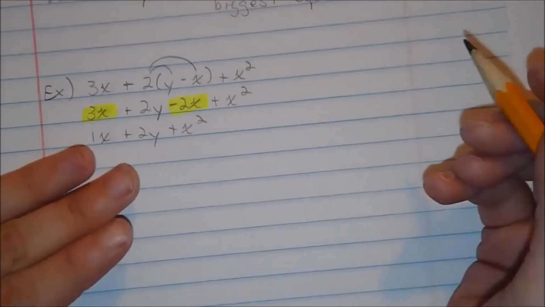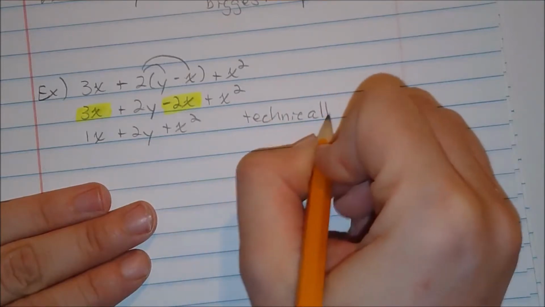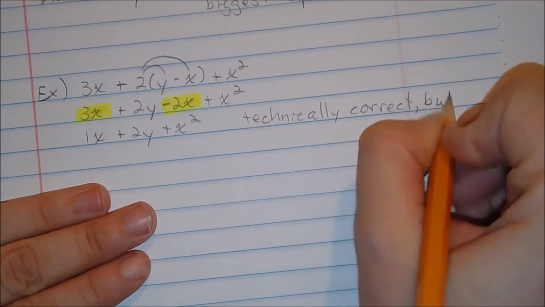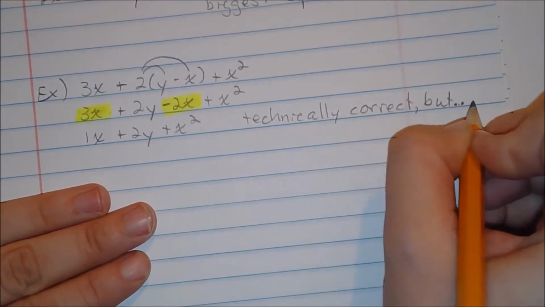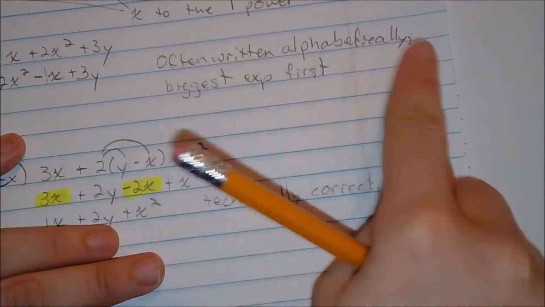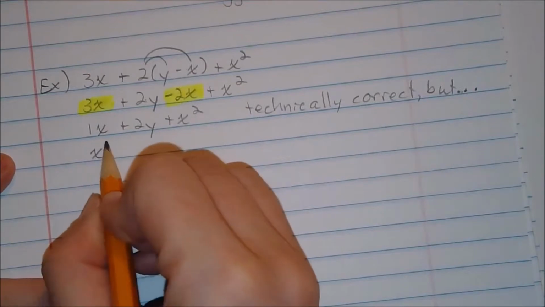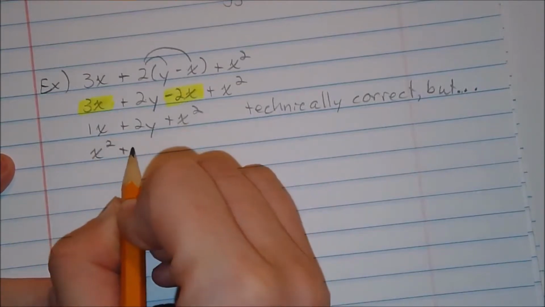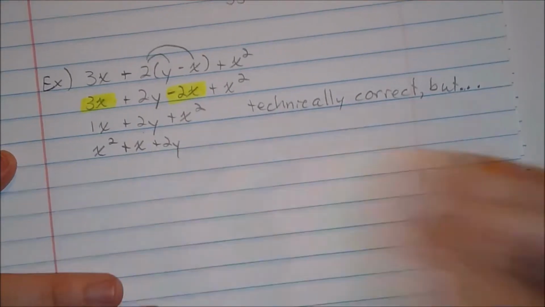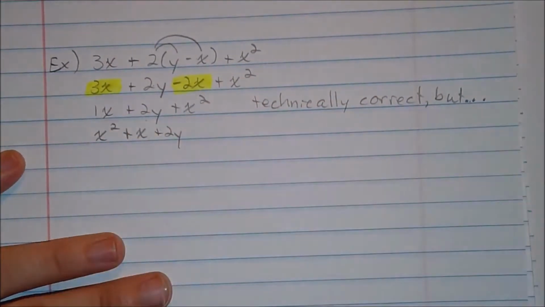Now this is technically correct, but generally you will see things written, and it's just convention. You'll see things written alphabetically, biggest exponent first, so usually you'll see something like x squared first, and then the single x, and then the 2y. But these are equivalent, we just kind of rearrange things.